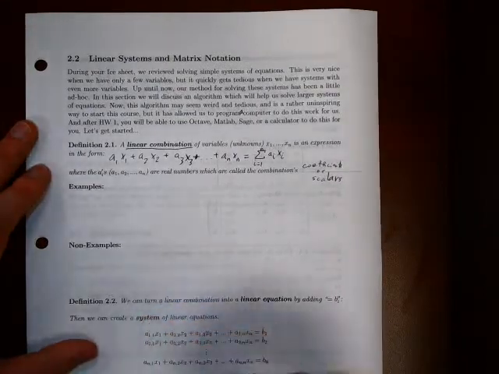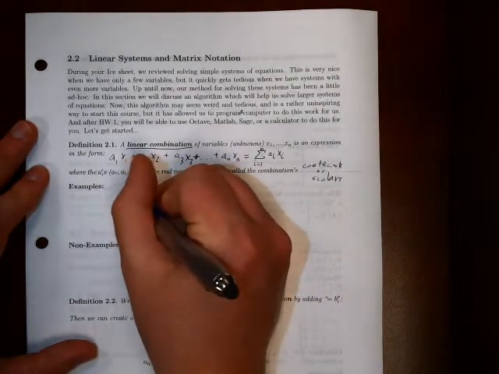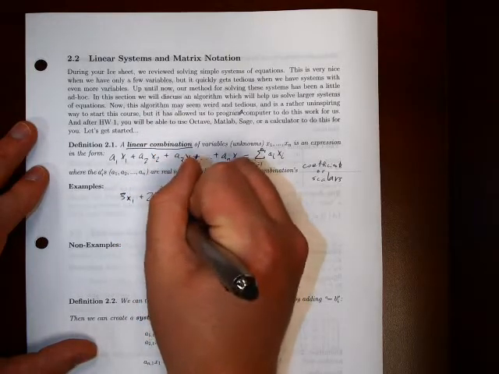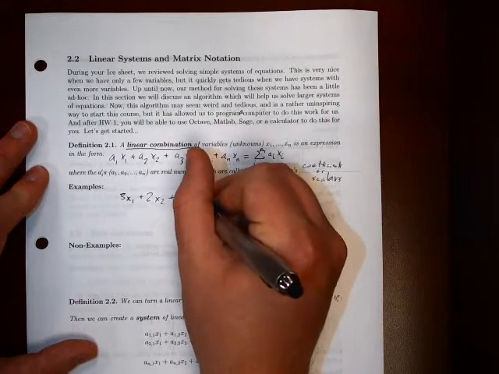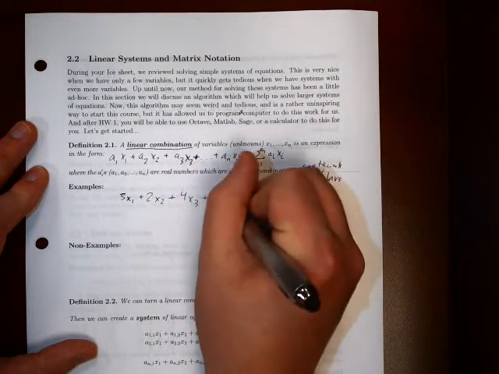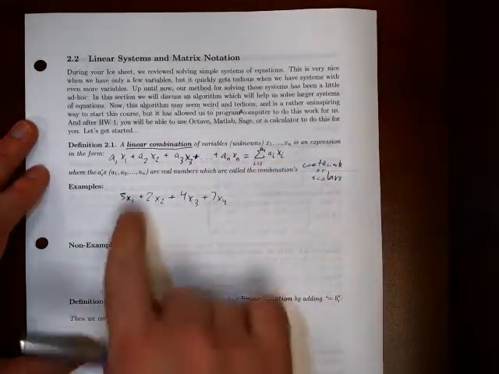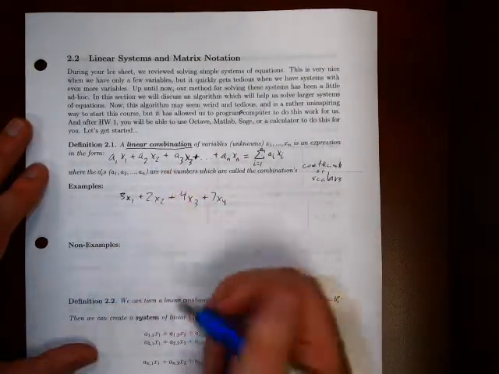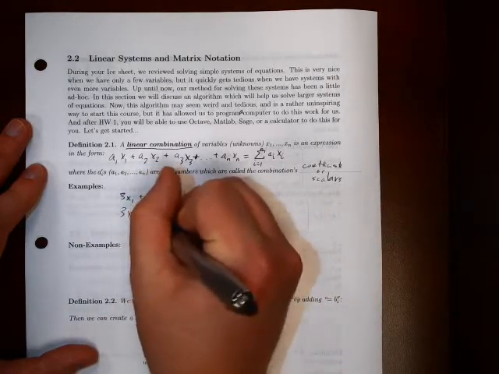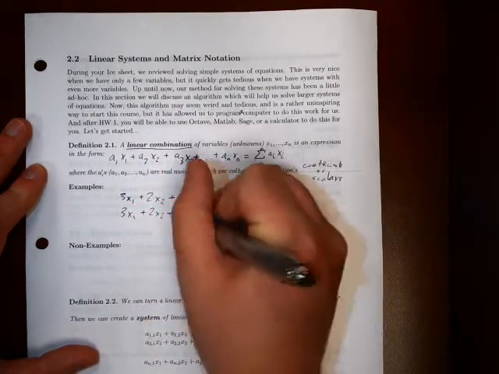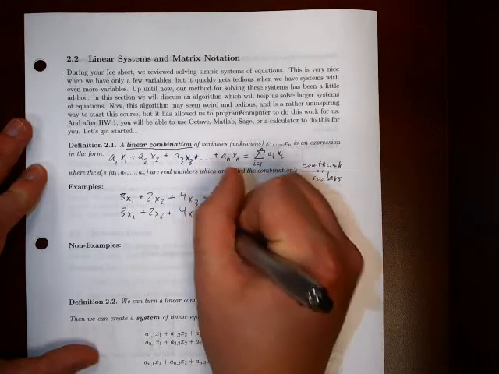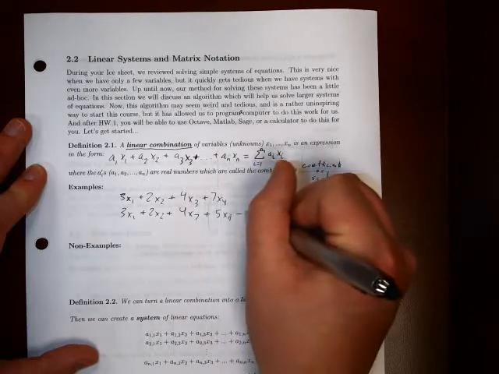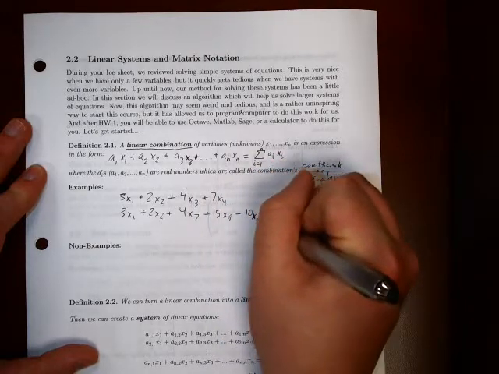Some examples of linear combinations would be something like 3x1 plus 2x2 plus 4x3 plus 7x4. We also don't even need to have all of our variables used. We could have more variables and some of the coefficients be 0, so something like 3x1 plus 2x2 plus 4x7 plus 5x9 minus 10x20.